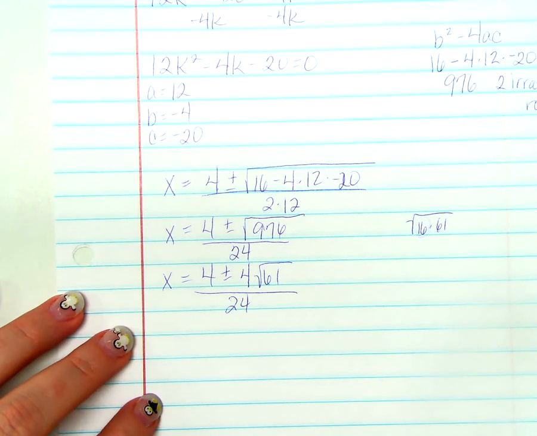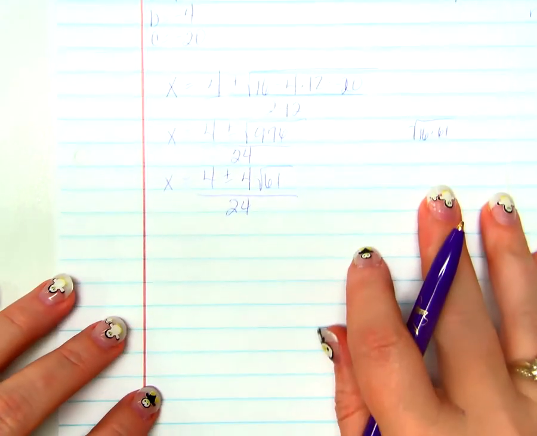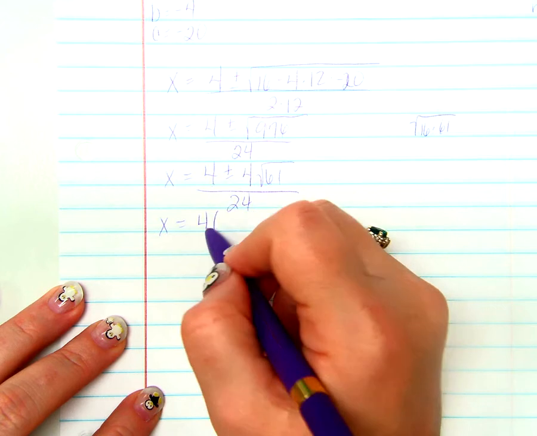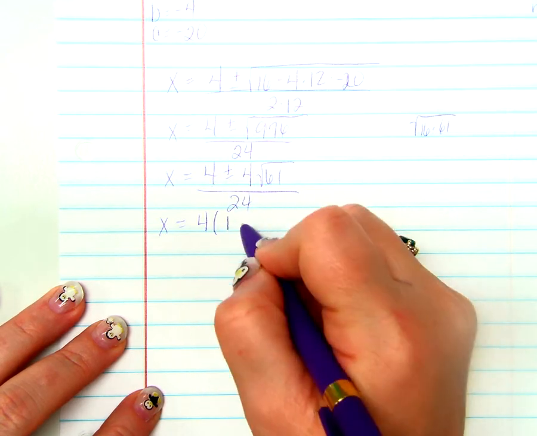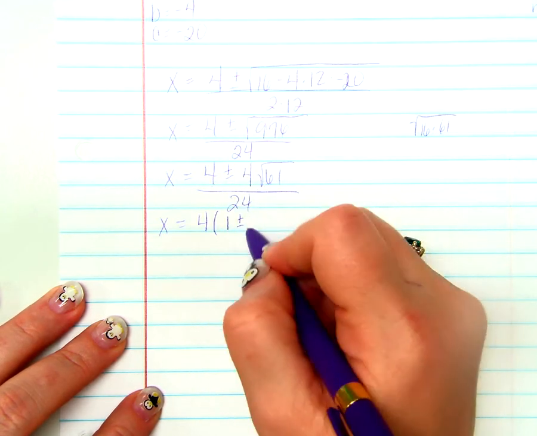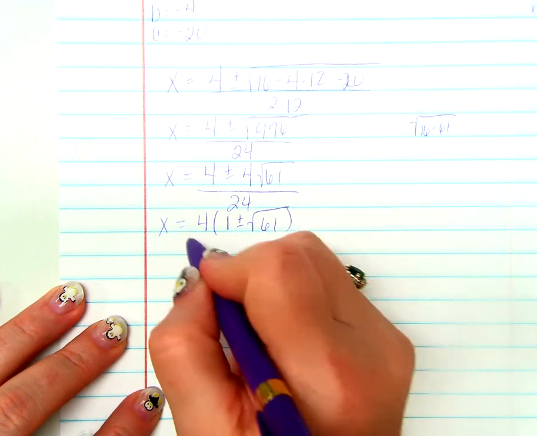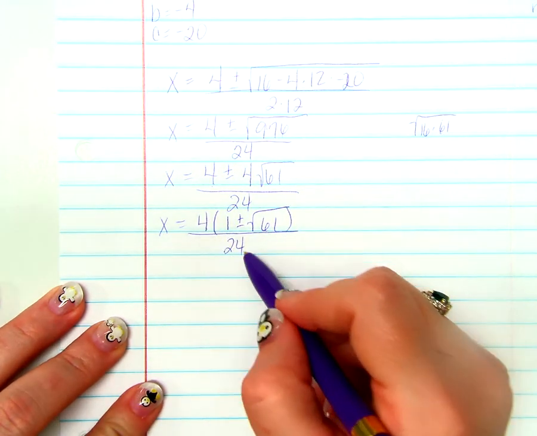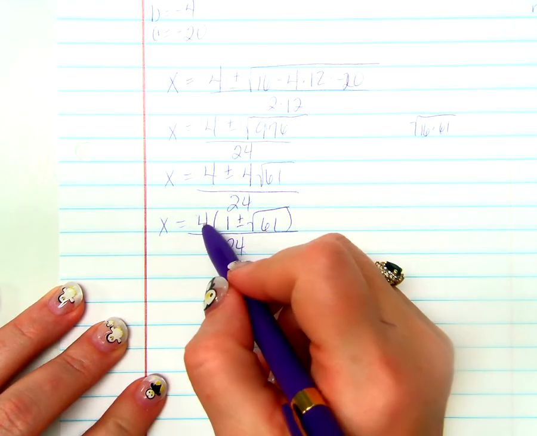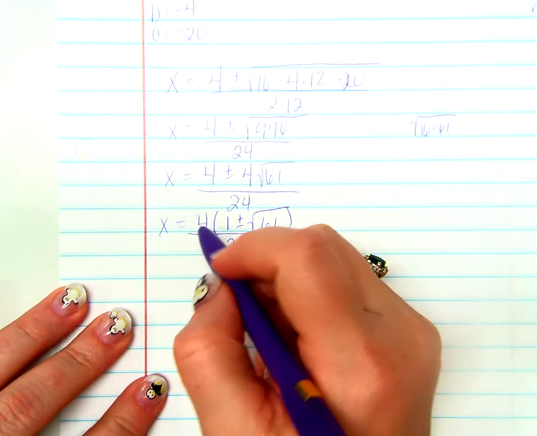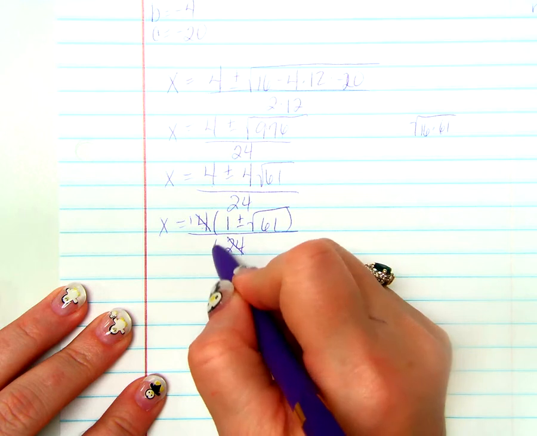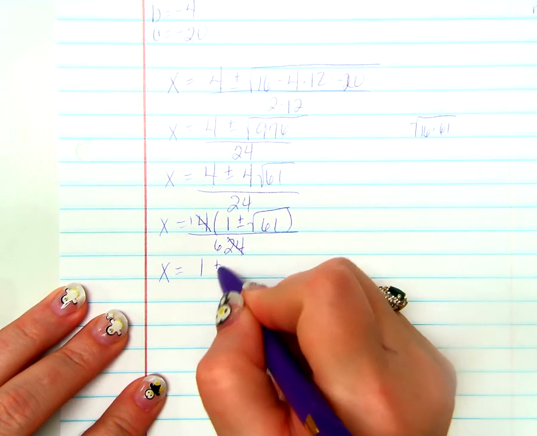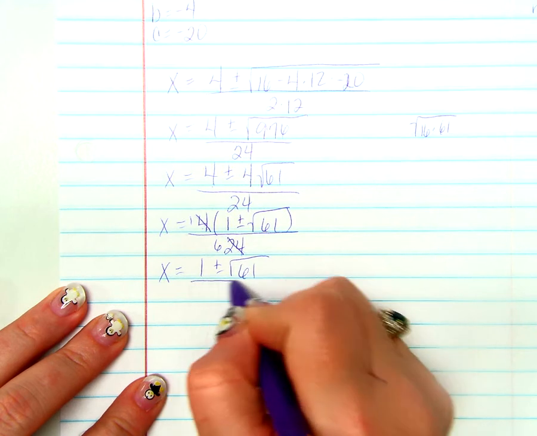Now what I hope you see is that each of the numbers in the numerator is divisible by 4. So I'm going to factor a 4 out of each of the terms. So x equals 4. When I factor a 4 out of the real term, I end up with 1. When I factor a 4 out of the other term, I just have the square root of 61. And all that is over 24. Now this time this doesn't simplify to 1, but it does simplify. 4 goes into 24 6 times, so that's a 1, and that is a 6. So what we end up as our answer is 1 plus or minus the square root of 61 over 6.